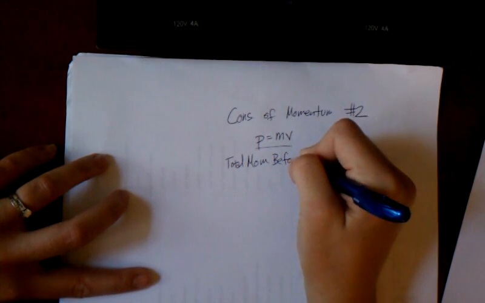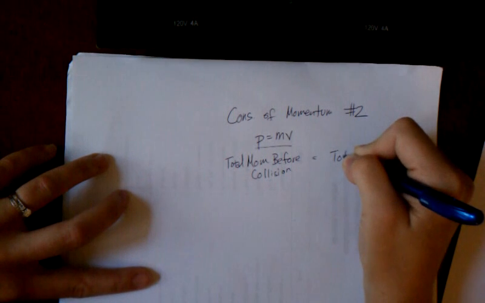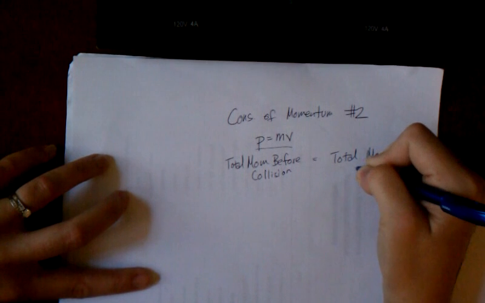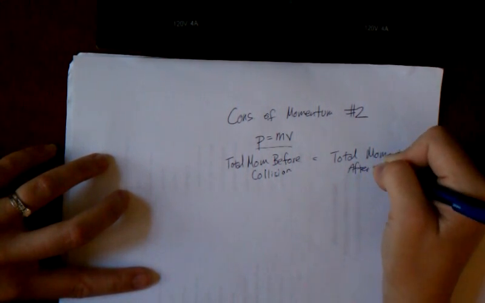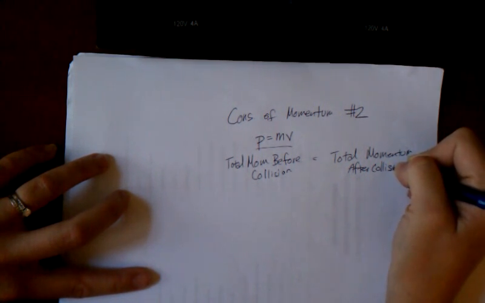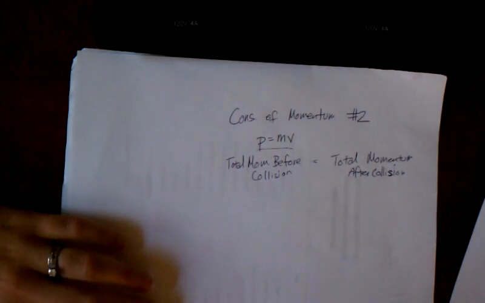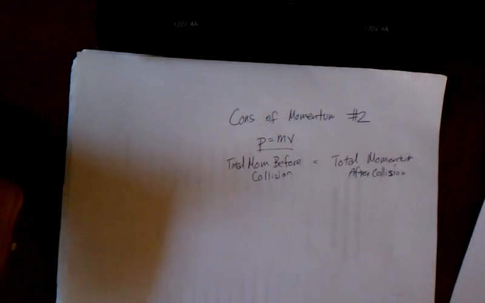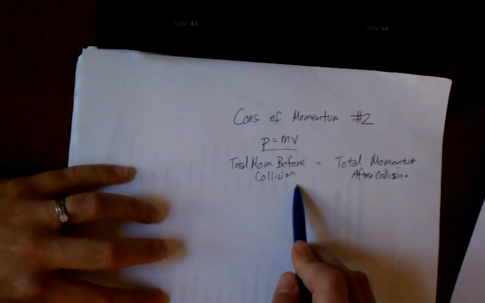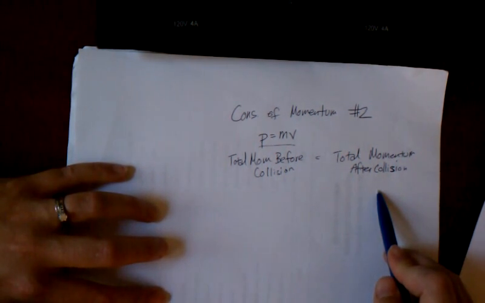before a collision must equal total momentum after a collision. You have to understand that those things are true. That is called the law of conservation of momentum. Just like the law of conservation of energy, momentum is not destroyed, it's not created. So if you have 10 objects that are going to collide, then you have to add up all of their momentum before, and that's going to be equal to all their momentum after.